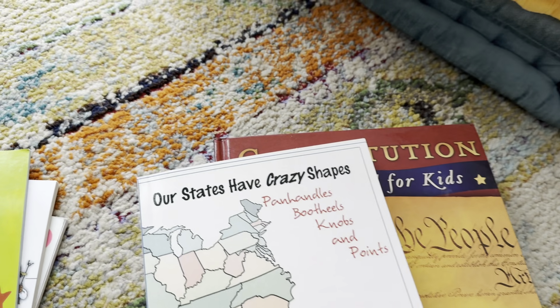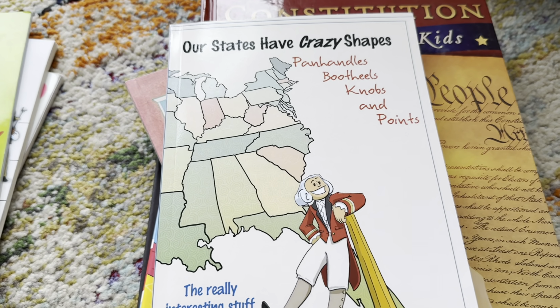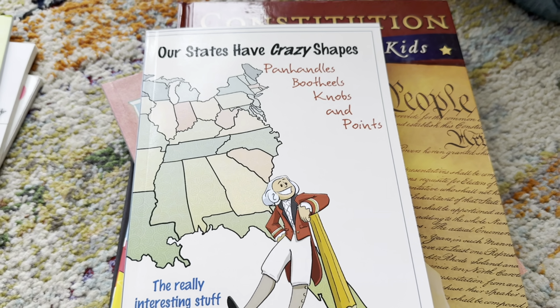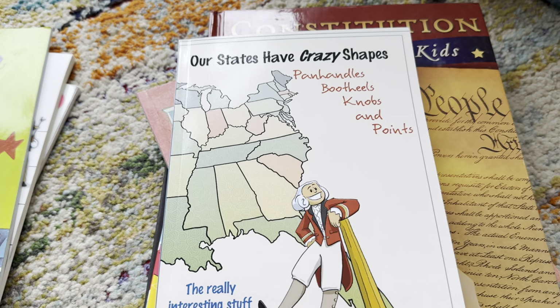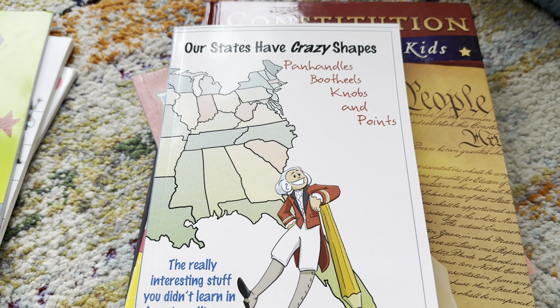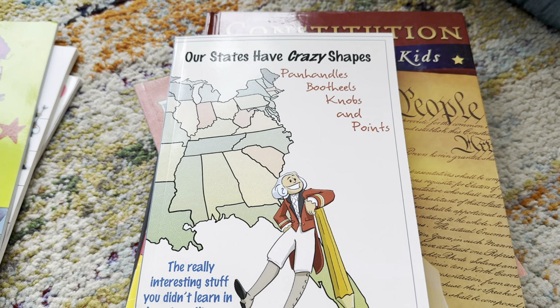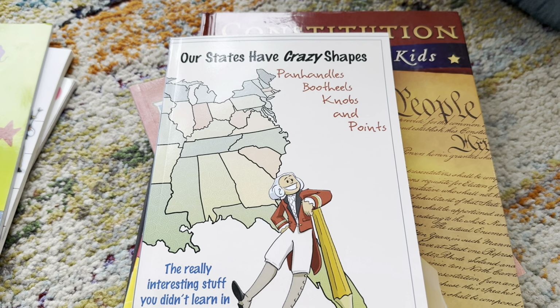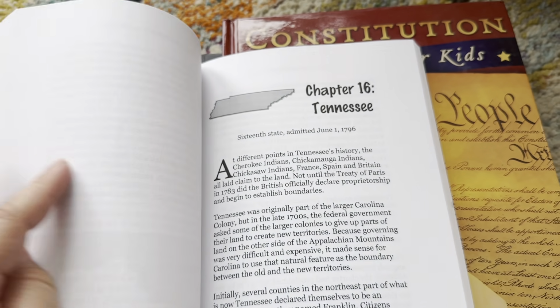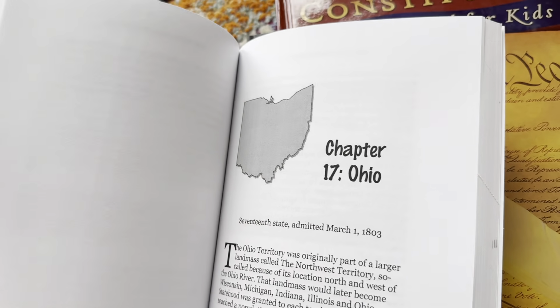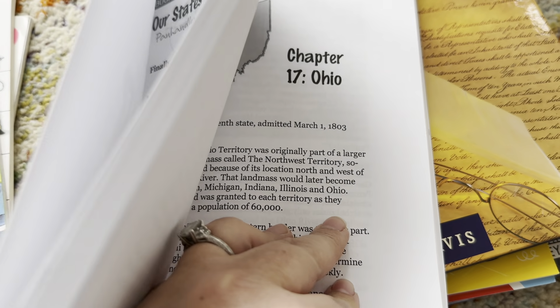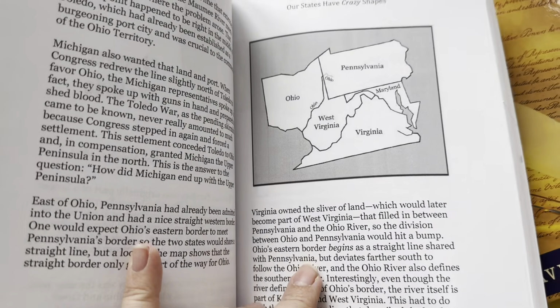Okay. All right. I shared this one already, didn't I? In an unboxing with you guys. I think it was unboxing part 1, or was it part 2? It was one of the unboxings that I did a week or 2 ago. So our states have crazy shapes. This is going into the geography of it, how the state lines and boundary lines were created. And it's just giving you a 3-page summary. So here, Tennessee, 1, 2, 3. That's it. And then you have Ohio, 1, 2, 3. And then Louisiana, 1, 2, 3. So again, tying it into our geography.